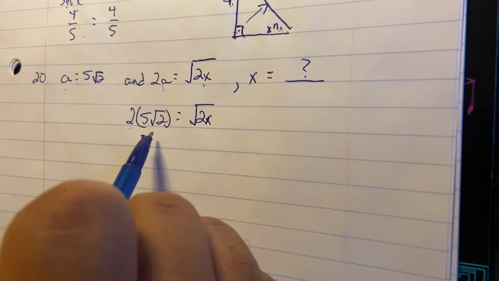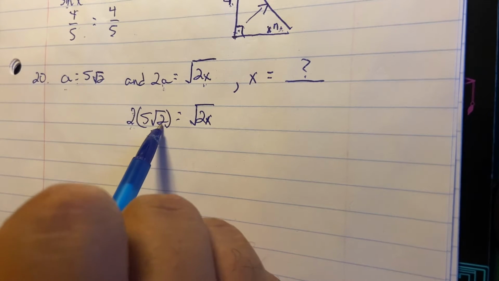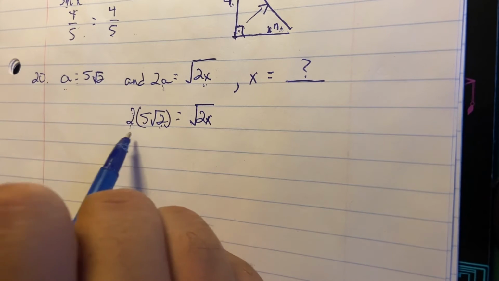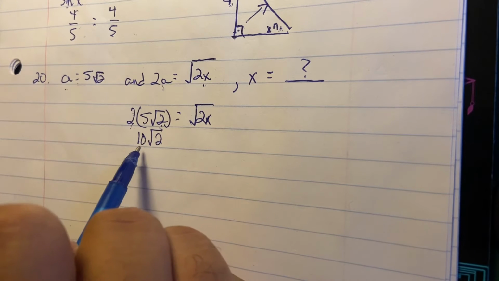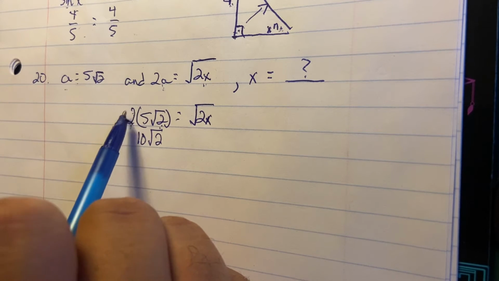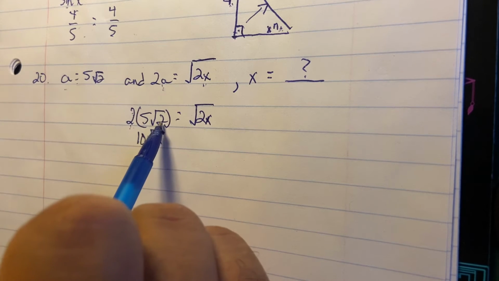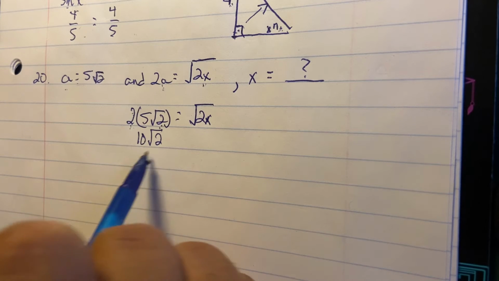So 2 times 5 root 2 is not 10 root 4, right? This 2 cannot be multiplied by this root 2, or by this 2 that's inside the radical, I should say. This 2 can be multiplied by 5. So let's do 10 root 2. Now make sure you understand why this is 10 root 2, because we did 2 times 5 root 2, right? So imagine we had 5 root 2's. If you double that amount, now you got 10 root 2's. That's what this is saying.